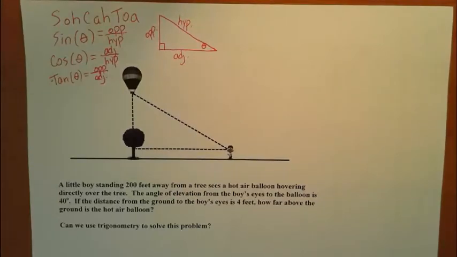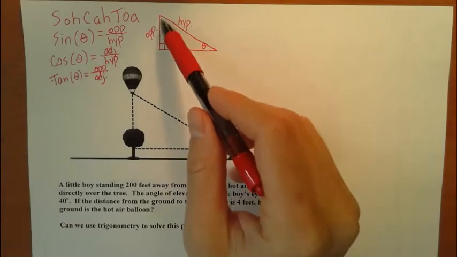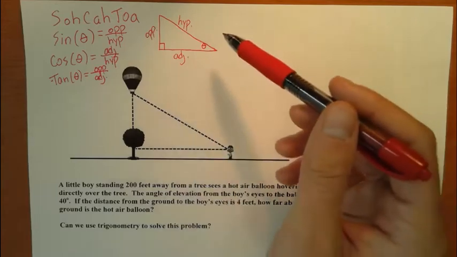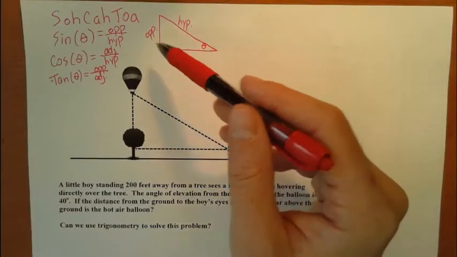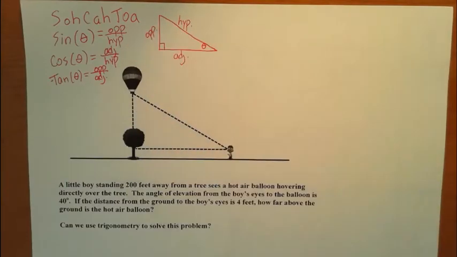And then the hypotenuse is always in the same place because it is across from the 90-degree angle. Depending on which angle we have, we could be given the top angle here. That would switch which one is opposite and adjacent. Just remember that the hypotenuse stays where it is, and then depending on where your angle is, opposite and adjacent could be switched around.